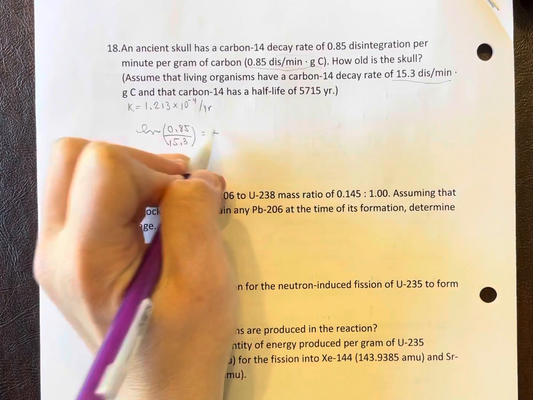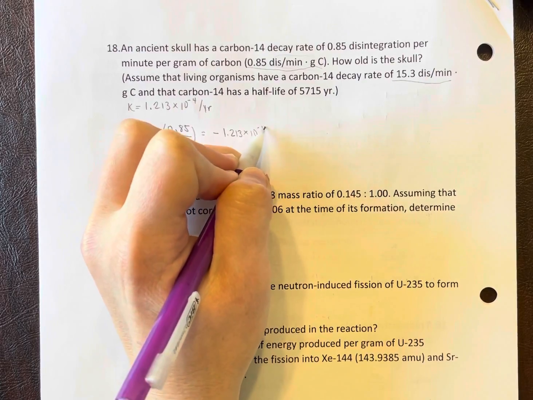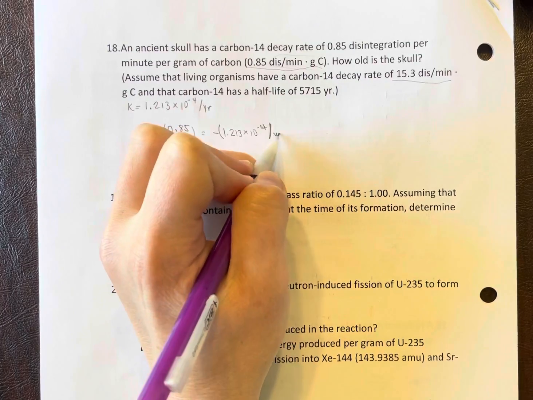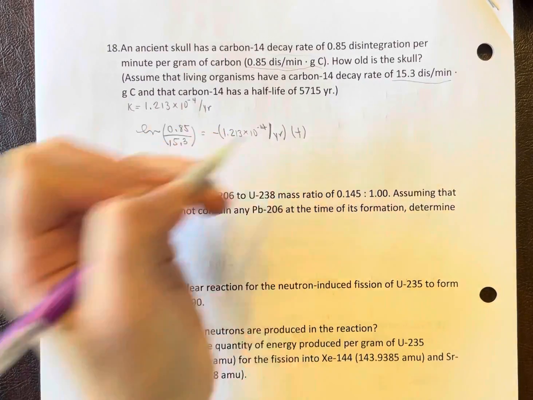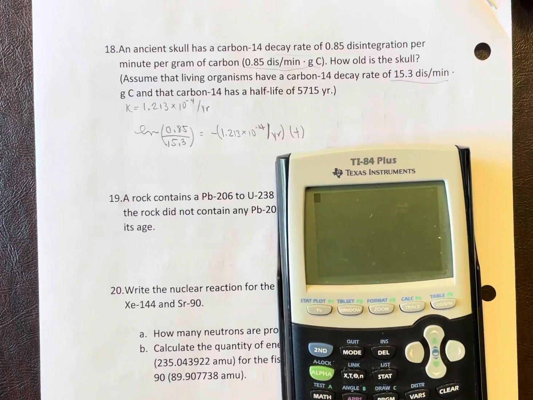Okay, equals negative K, that's per year, times t. Okay, so here we go. Natural log 0.85 divided by 15.3, divided by negative 1.213 times 10 to the negative 4.